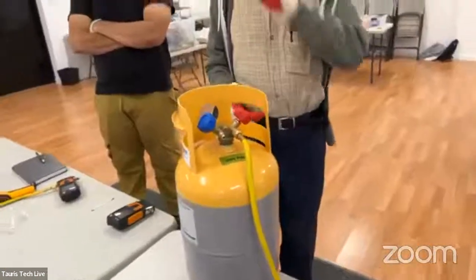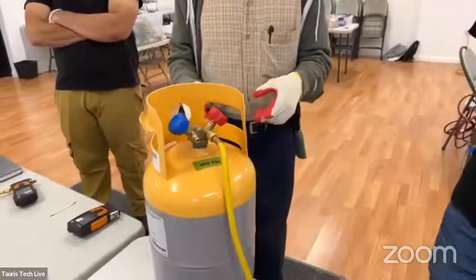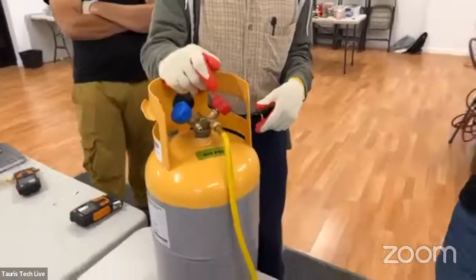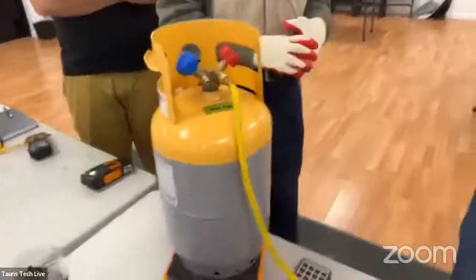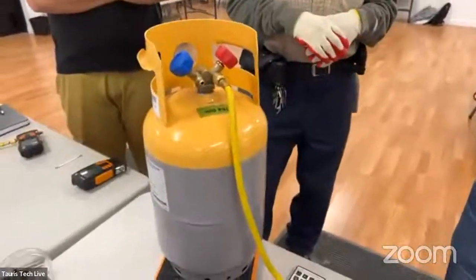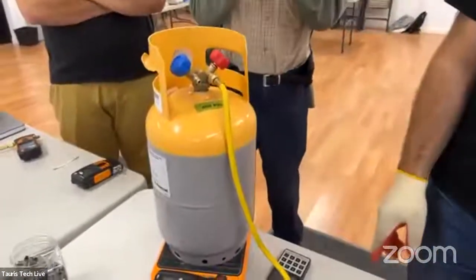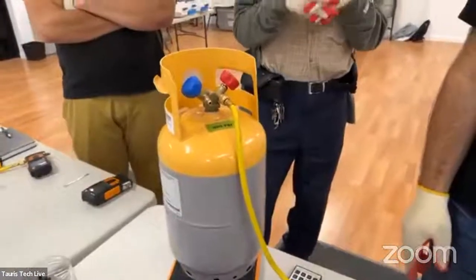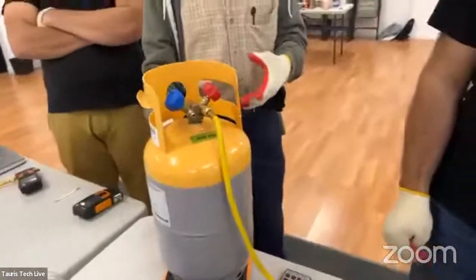So why do we not have to flip this one over? Because it's already in its liquid form. Well, no, all tanks have liquid. So how do we get liquid out of this tank without flipping it over? It has a stem going all the way down. That red valve is connected to a what? It's connected to an inner tank.